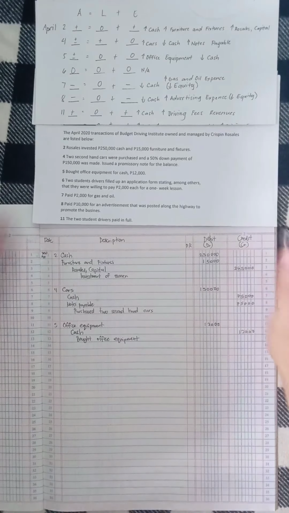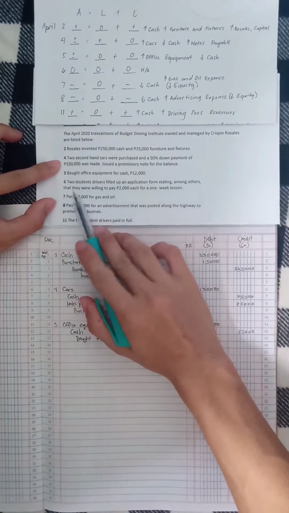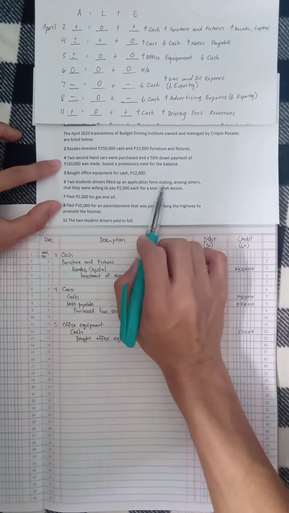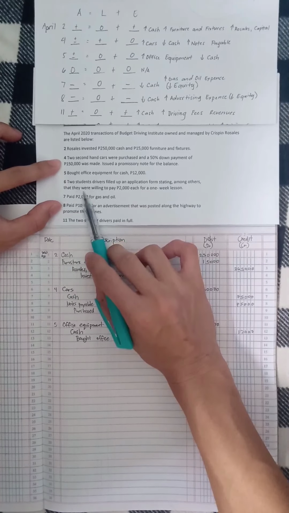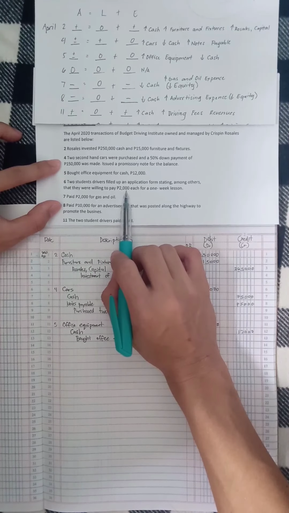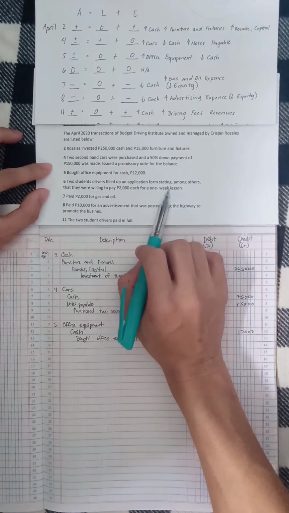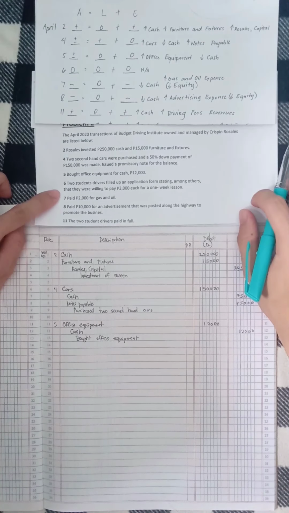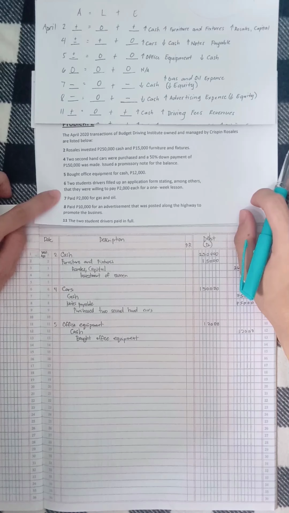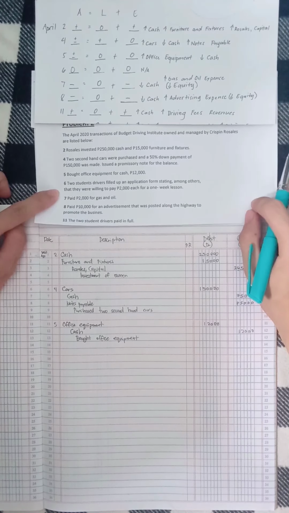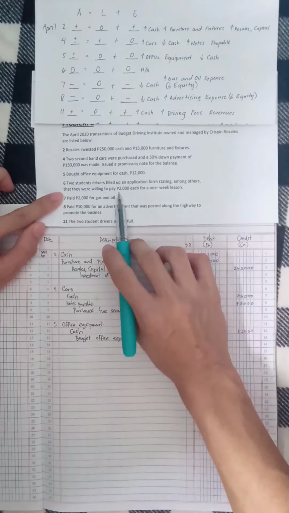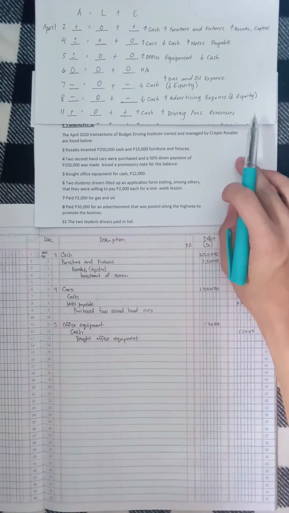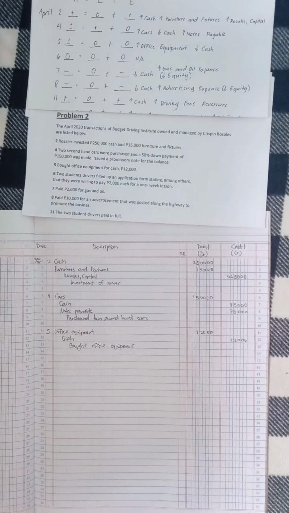Next transaction tayo. April 6. Two students drivers filled up an application form stating among others that they were willing to pay 2,000 each for a 1-week lesson. Dito sa ating ika-4 na transaction, wala tayo ditong entry kasi nag-fill up lang sila ng application para sa ating budget driving.